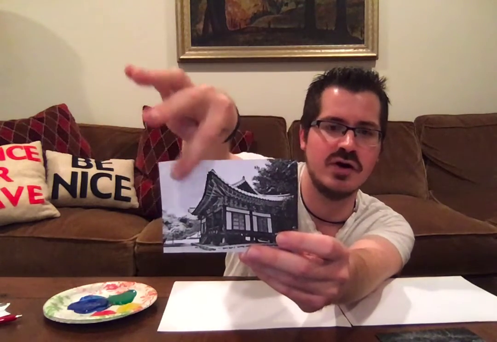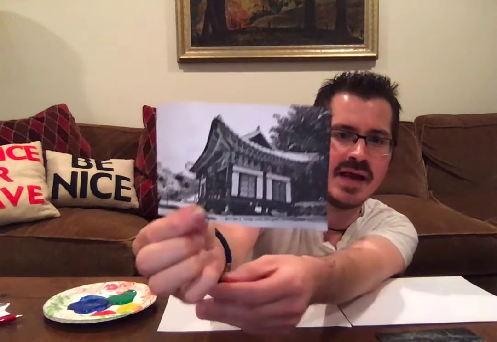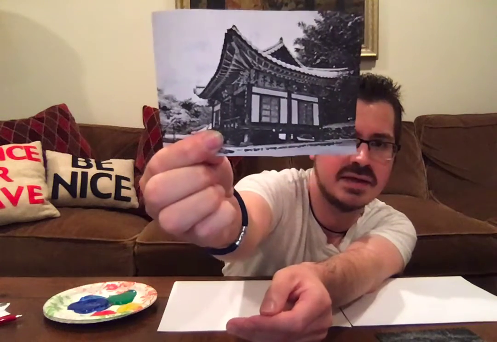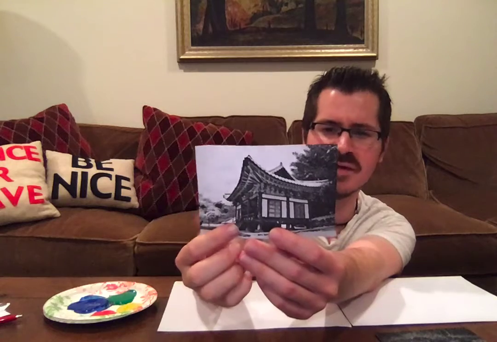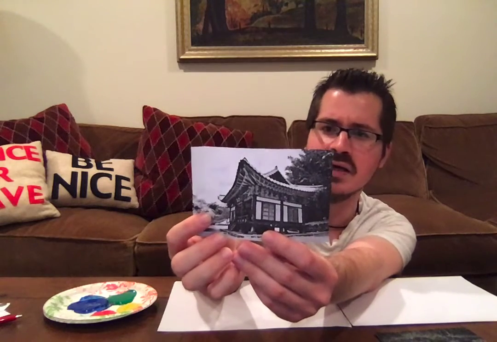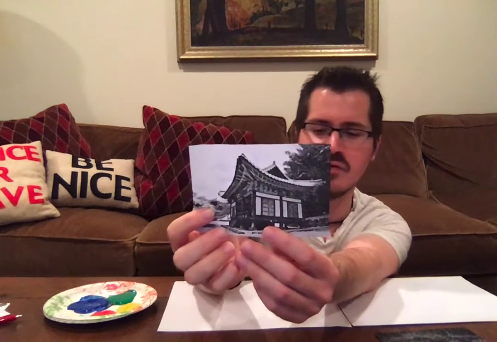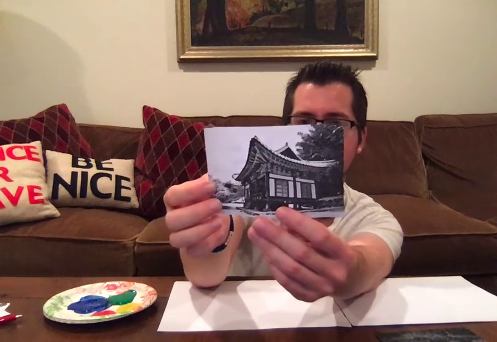You see it kind of curves up like this, so that's a very unique way to have the roof. And there are actually steps, as you can see, very small, leading up to the door. It looks like a smaller house. Doesn't look like a really big house, so it doesn't seem like it would be able to fit very many people. But you'll find this kind of house in China.